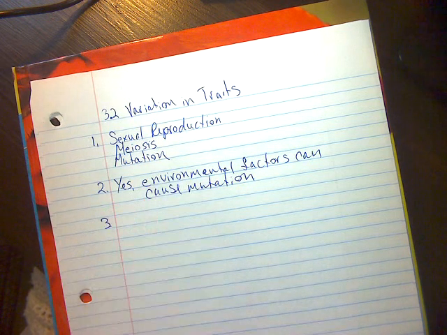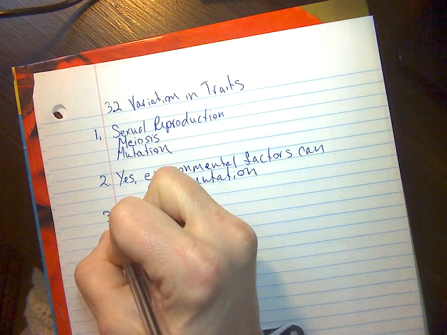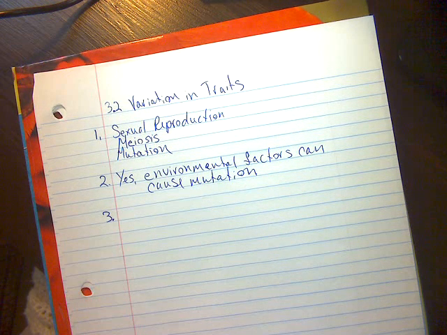All right. Number 3, it says humans have 46 chromosomes. How many somatic chromosomes are there? Remember, when we talked about karyotypes, we talked about the difference between the somatic or body chromosomes versus the sex chromosomes. So if there's 23 pairs of chromosomes, that gives us 46.